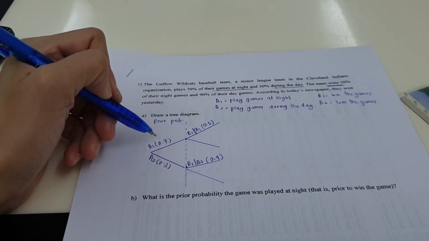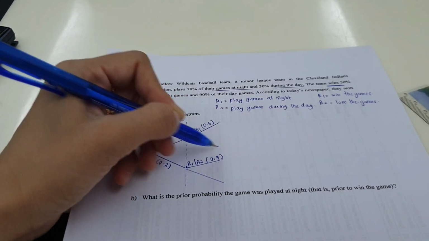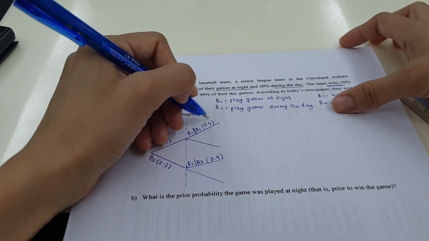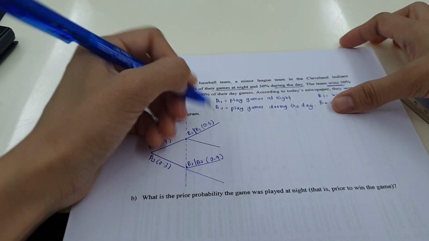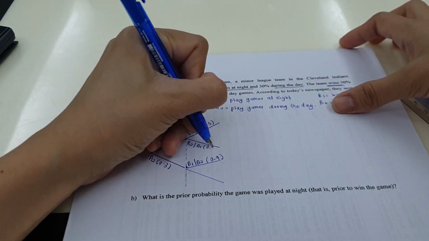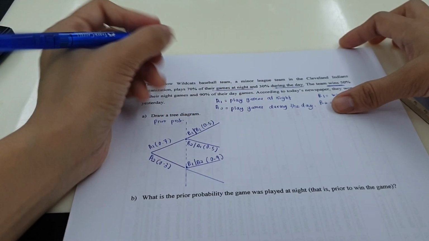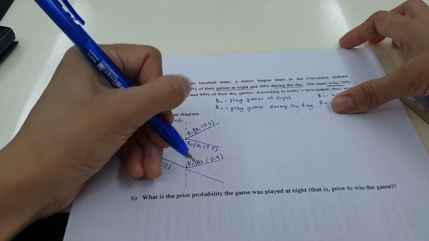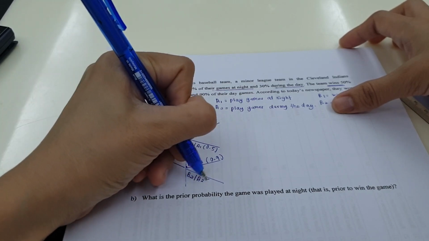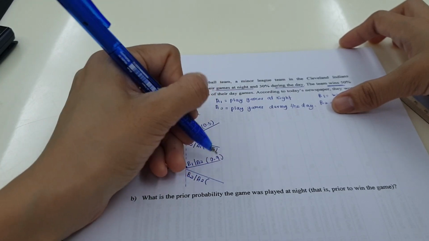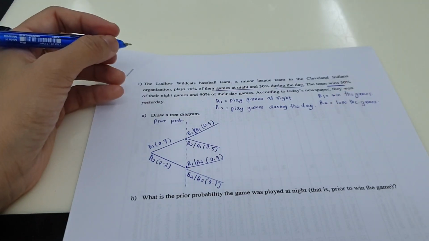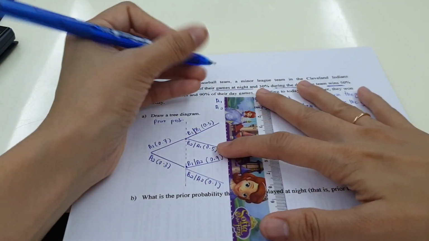So this one is complete, but these two are not complete yet. B2 given A1 is 1 minus 0.5, which is 0.5. B2 given A2 is 1 minus 0.9, which is 0.1. So now we have completed the second branch.